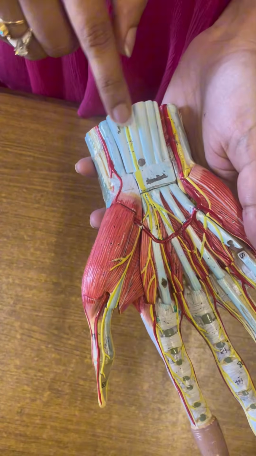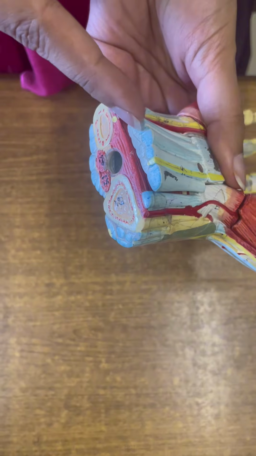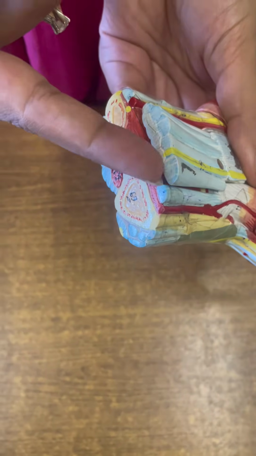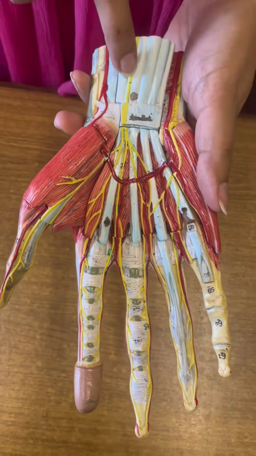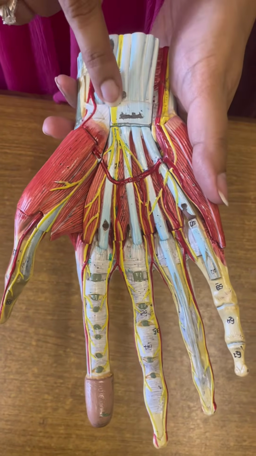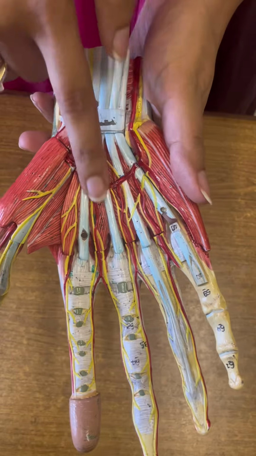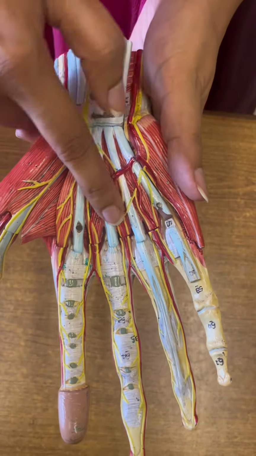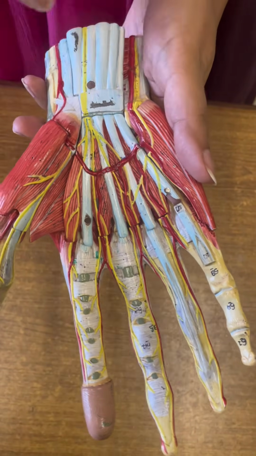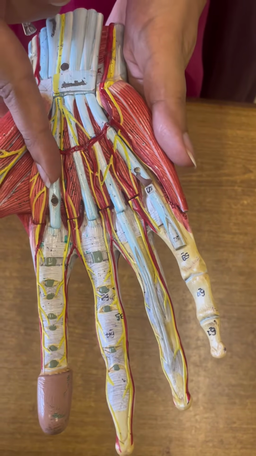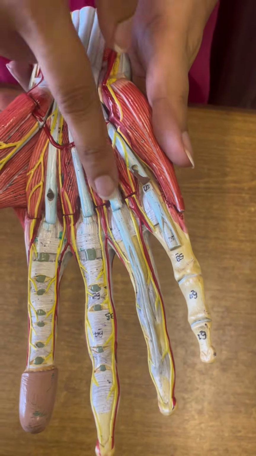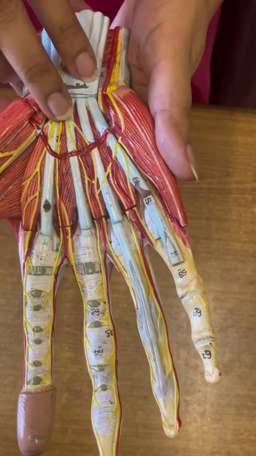All these tendons are the long flexor tendons. Here we can see in the cut section that this upper layer is for flexor digitorum superficialis and this is flexor digitorum profundus. This yellowish structure is the median nerve. It goes under the flexor retinaculum and supplies the lateral 3.5 fingers and the palm of the hand. Here we can see the long flexor tendons of flexor digitorum superficialis that are going towards the fingers.